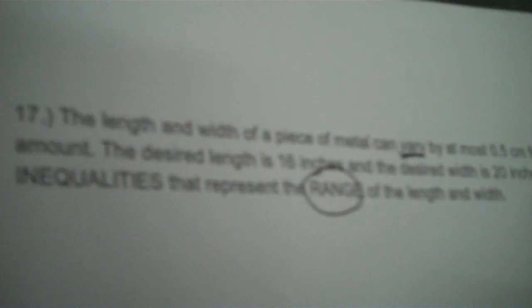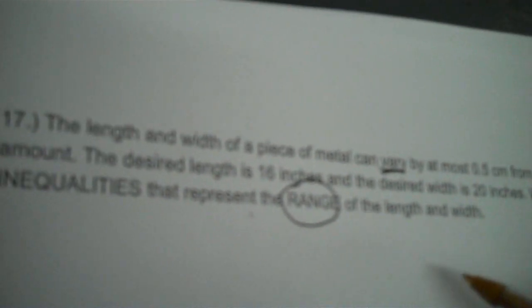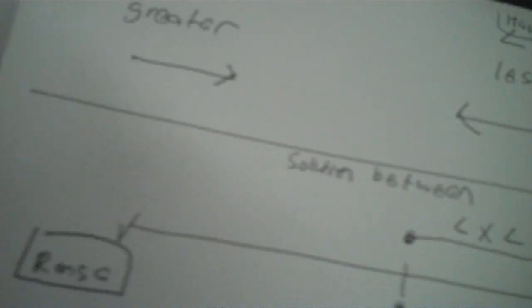Okay, now the last problem, this is not a hard one. The length and width of a piece of metal can vary by at most half a centimeter from the desired amount. Desired length is 6 inches, desired width is 20 inches. Write inequalities that represent the range of the length and width. Range is going to look like this. You're going to have a maximum and a minimum, okay?